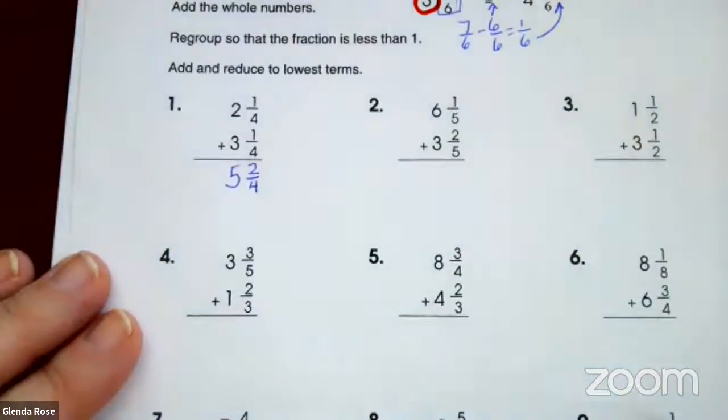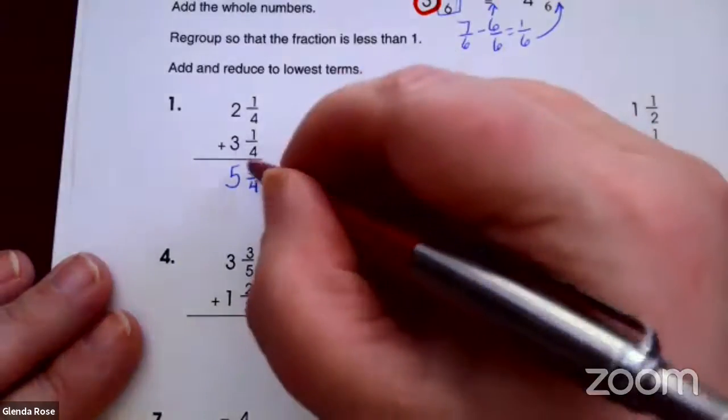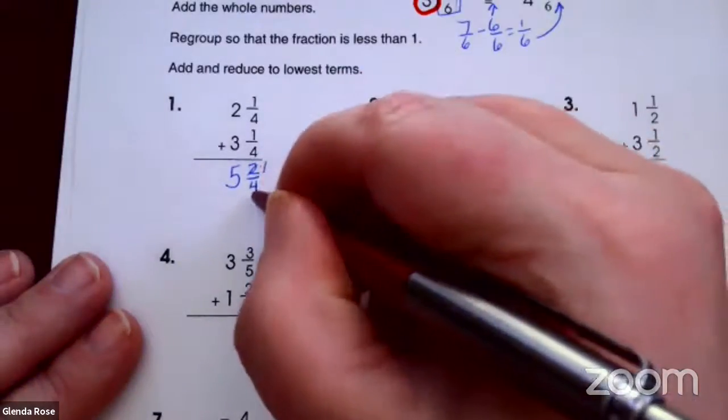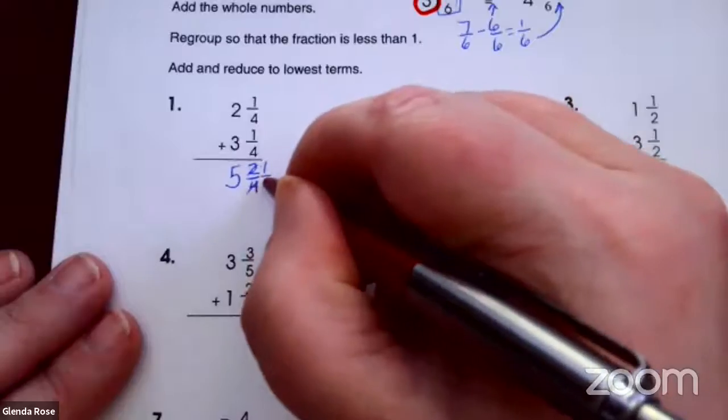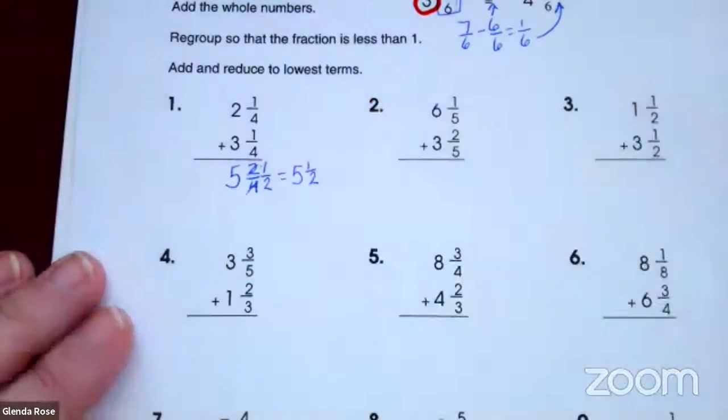Now here I can actually reduce, because 2/4, I can divide 2 into 2 and get 1. I can divide 2 into 4 and get 2. So 5 1/2 is our answer.